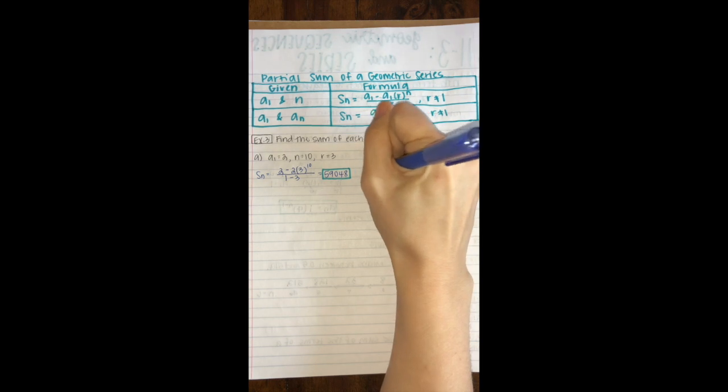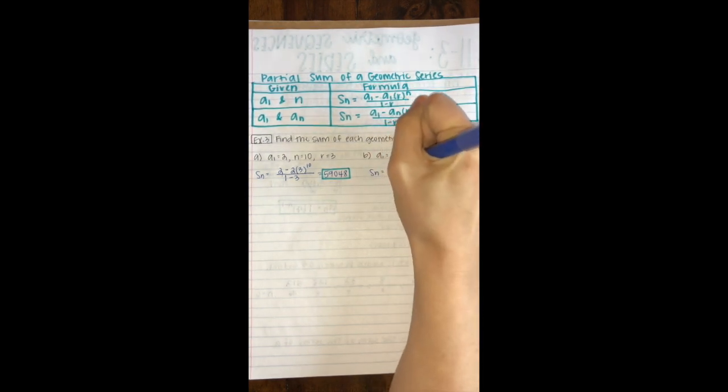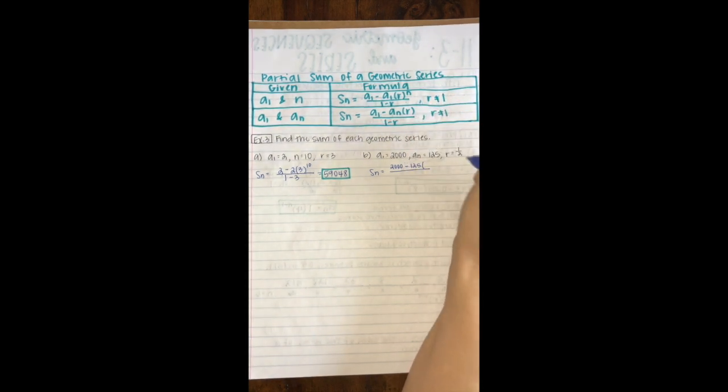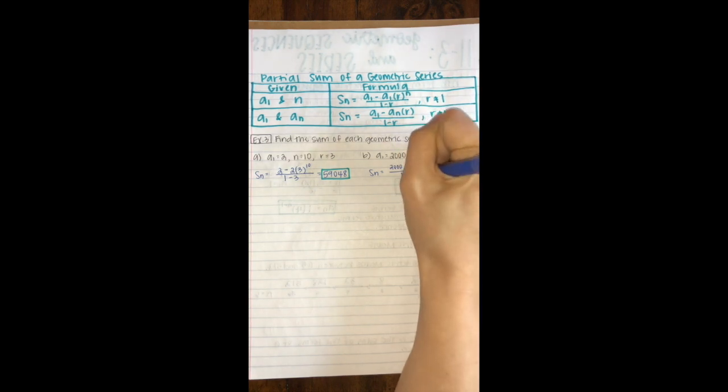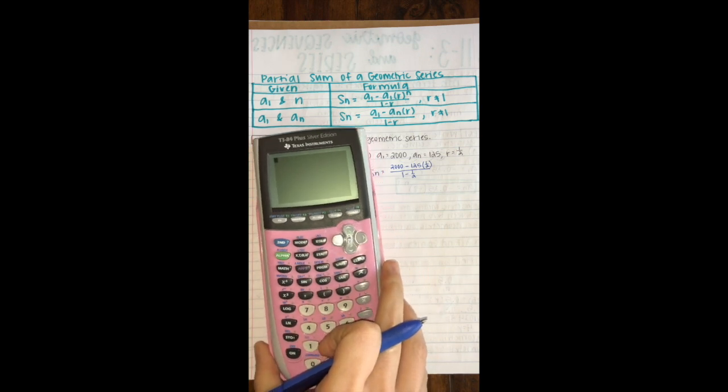For our second one, this time we have A1 is 2,000, AN is 125, and R is 1/2. Since we have the AN, we'll use the second formula. So we plug it in, SN equals, A1 is 2,000, minus AN is 125, times R, 1/2, over 1 minus R, 1/2. So again, we can plug that into our calculator.